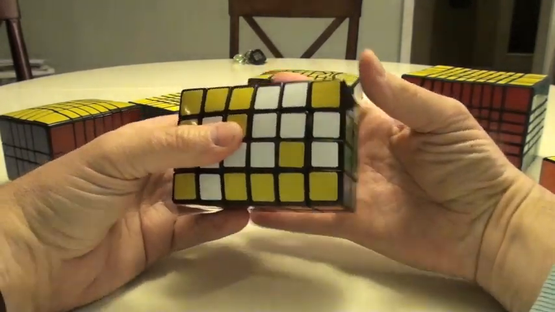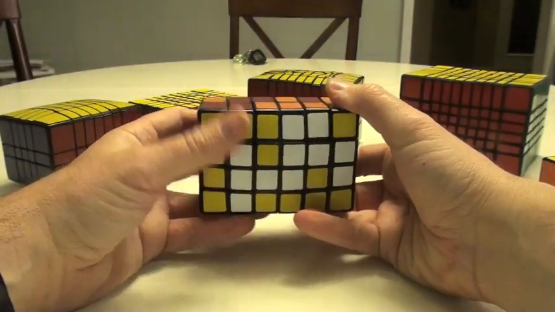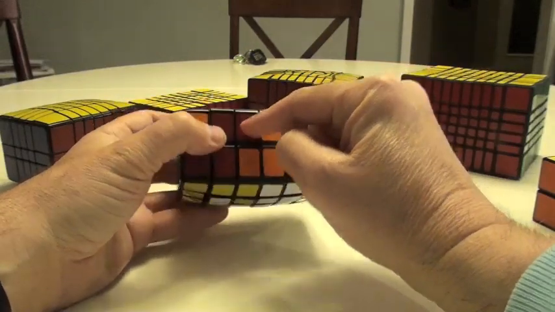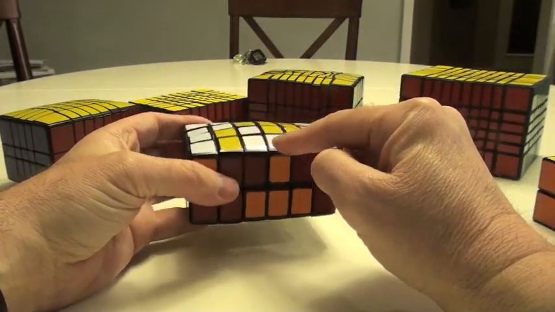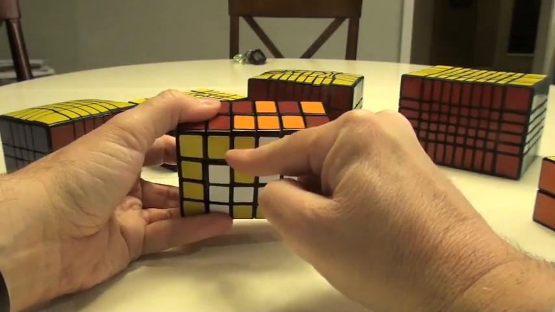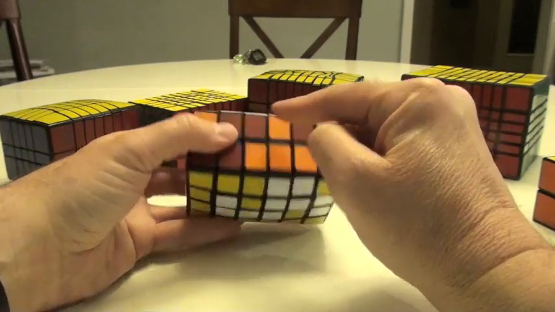Now, I prefer to do it from this perspective as opposed to this perspective, just because that's how I'm used to. So I've got a red and white. That's not going to go over here. But I've got this yellow and white. That'll come over to here. So I'm going to call this a left-sided parity, because this will come to here.